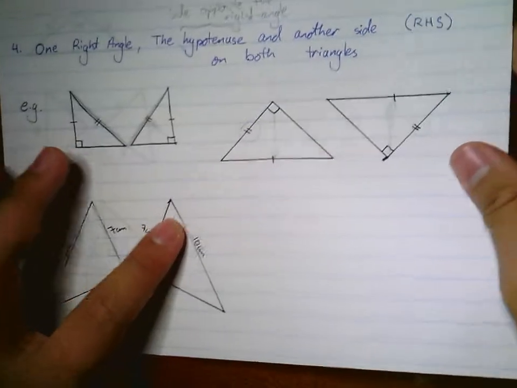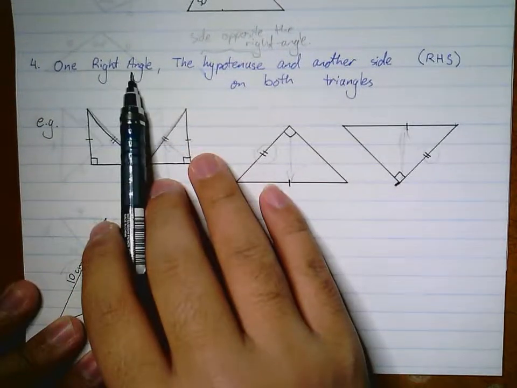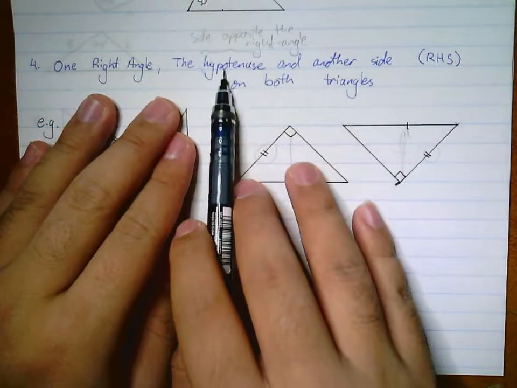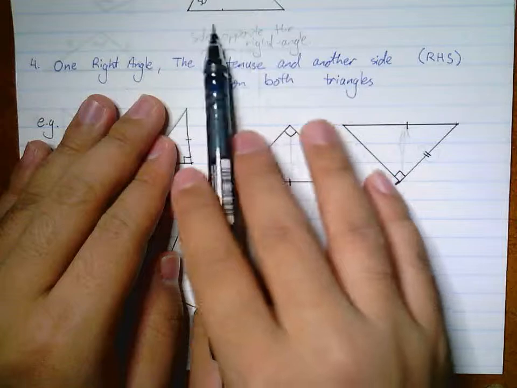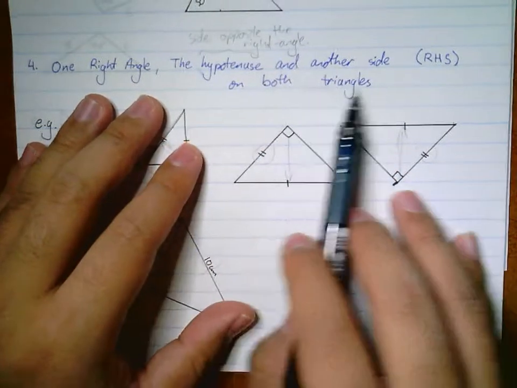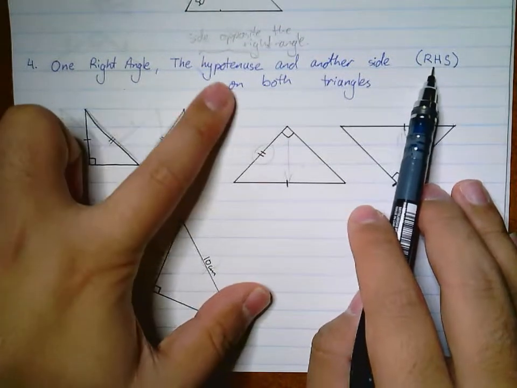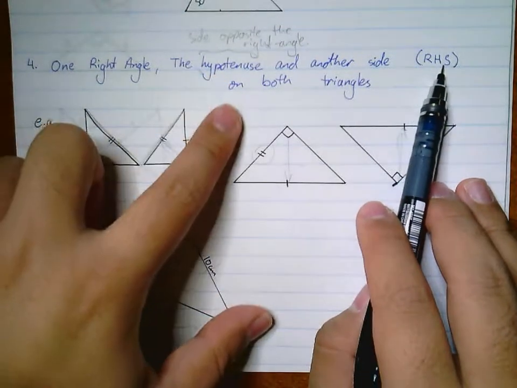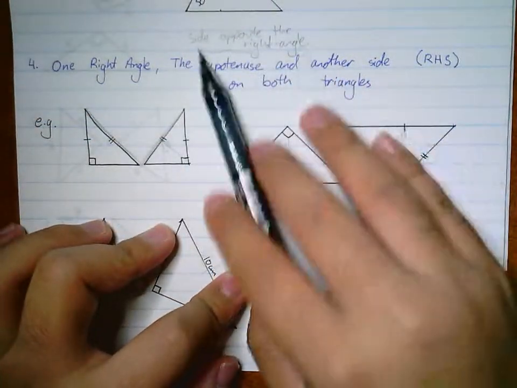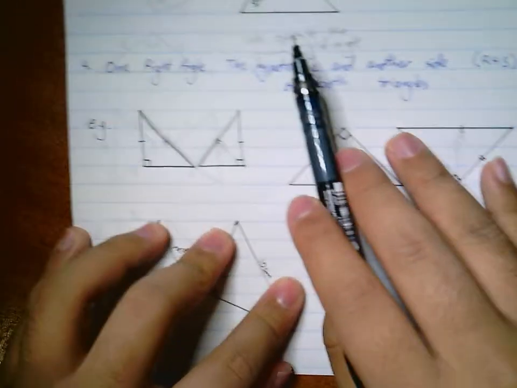Our last proof here is if we have one right angle, we have the hypotenuse. I'll go into depth on the definition of that, and another side on both triangles, which is why we have R for right angle, H for hypotenuse, and S for another side. The hypotenuse, by the way, is the side opposite the right angle.